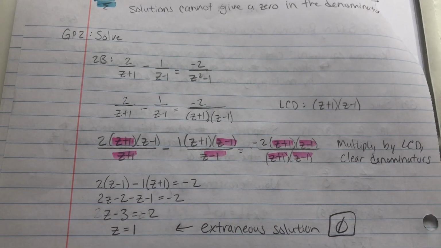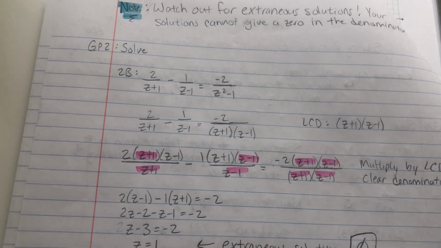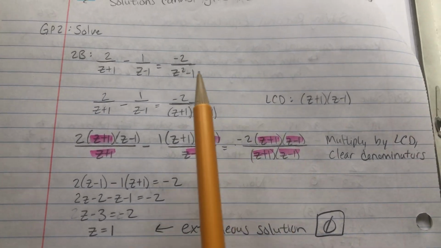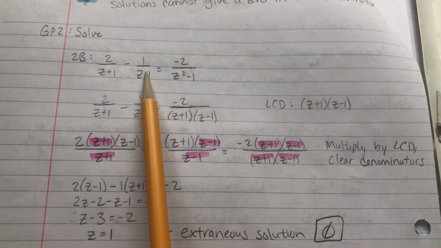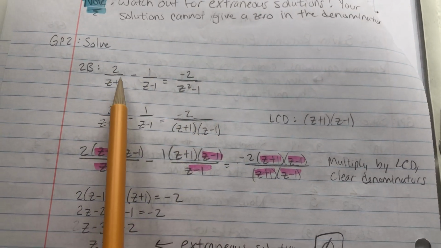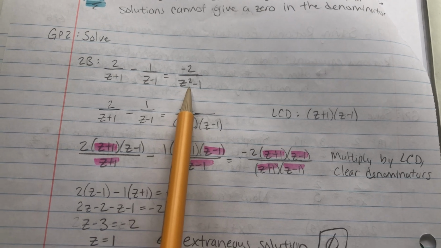All right, 8th grade, this is video 2 of lesson 8.6. We're going to pick up with guided practice 2. Here we have a problem where, unlike video 1, we can't simply rewrite this as a proportion. We have 3 fractions, all with different types of denominators.